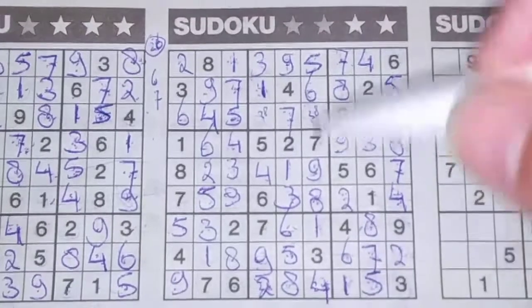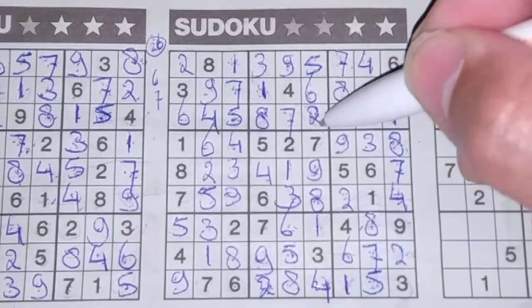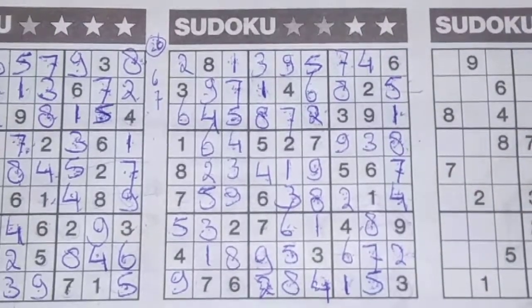This should be the 4. We have a 2 here. So this cannot be a 2. This should be an 8. And this should be a 2. Finish in 15 minutes again.